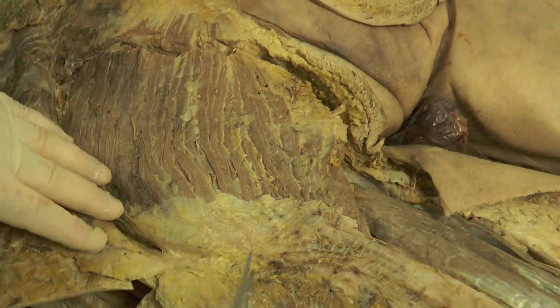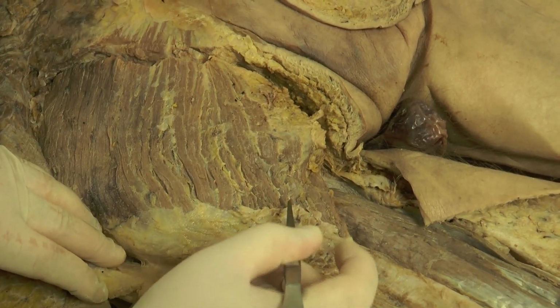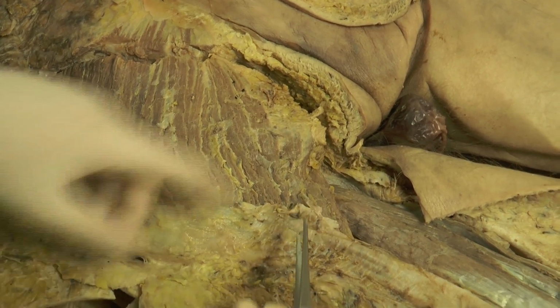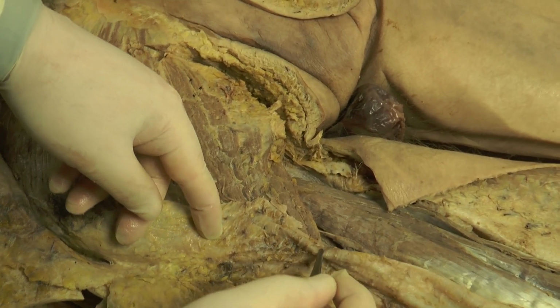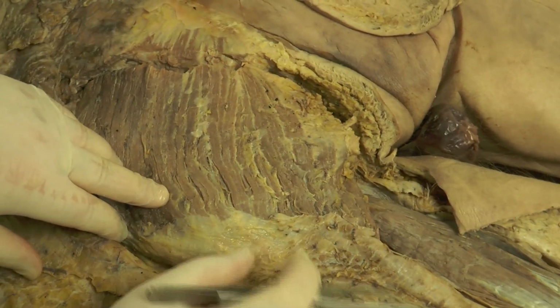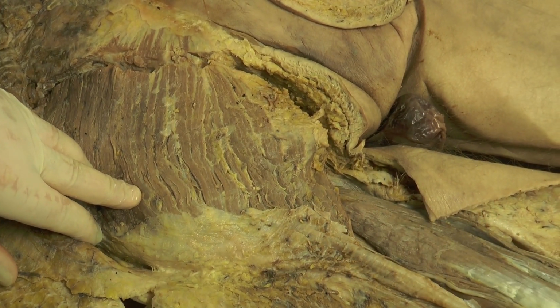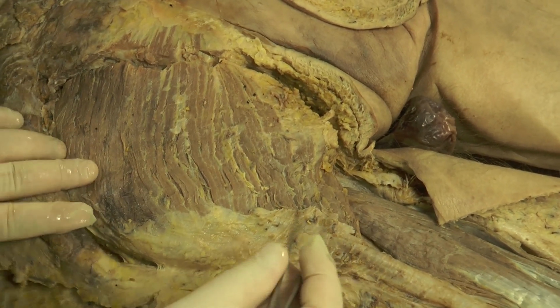This is the deep fascia that covers the muscles, which is primarily composed of dense connective tissue. It goes all the way down, and this fascia is called the fascia lata. It goes all the way down to the posterior thigh region.